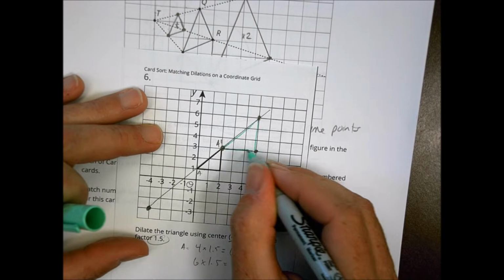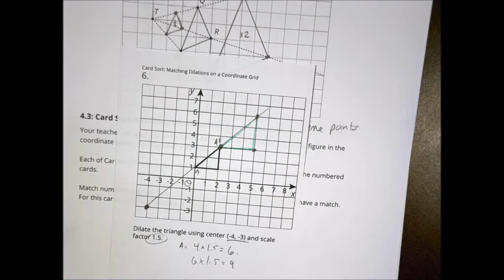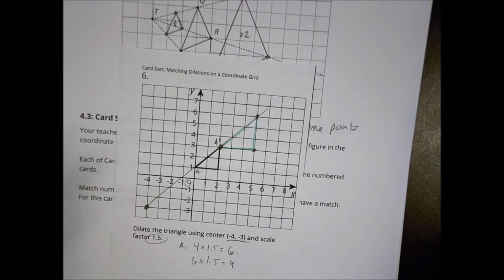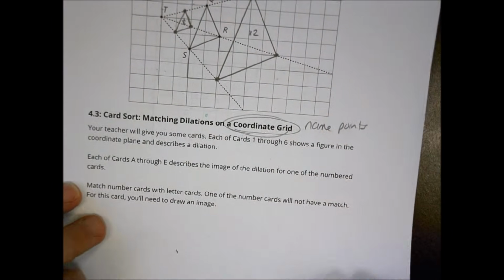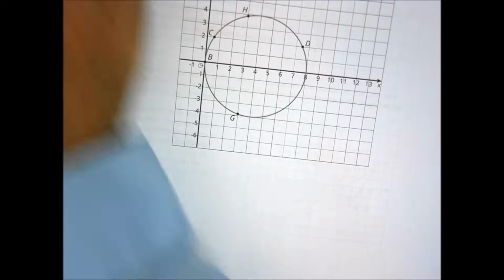Alright, so that was the part of the card sort that you did by yourself. I know I took a little more time on that. If you fast forward through it, that's okay. But I wanted to make sure you saw how to do that because it may be something you didn't have a lot of time to talk about in class. Let's take a look at the Are You Ready for More real quick before we look at tonight's homework.